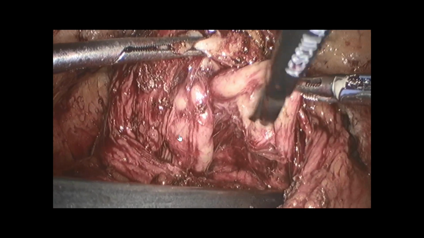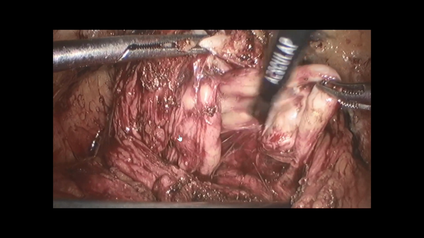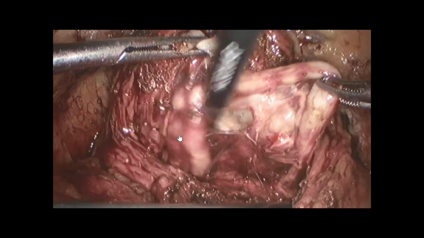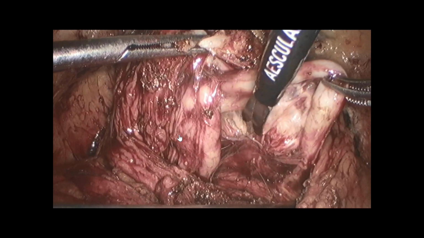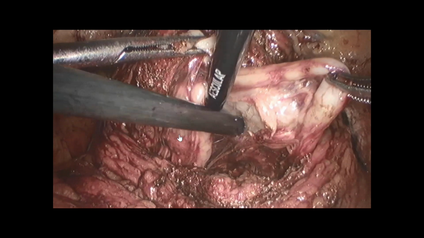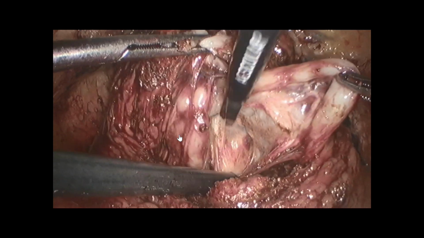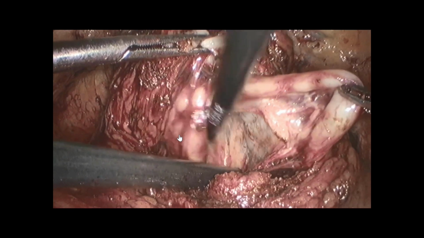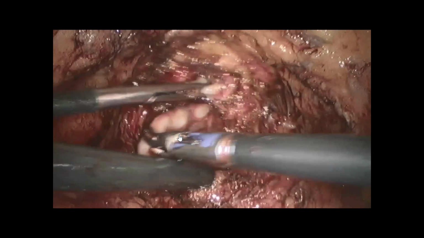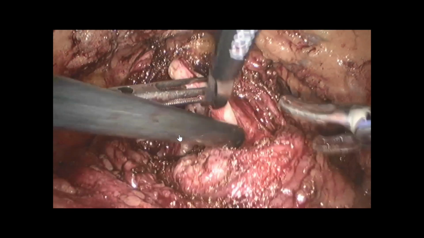And I like to start like this. I mean that you see the vas. Inside you see the seminal vesicle, and then here you have this layer. You just have to get in this typical space, and the Denonvilliers fascia remains intact. And then you have like a wheel, and you can now see inside the seminal vesicle, the vas deferens.